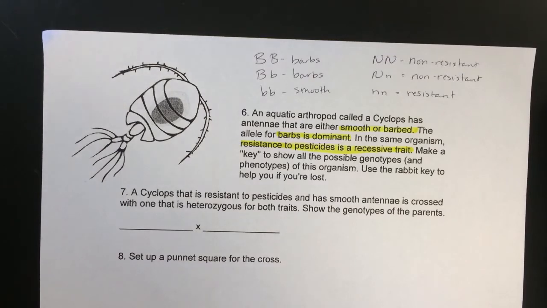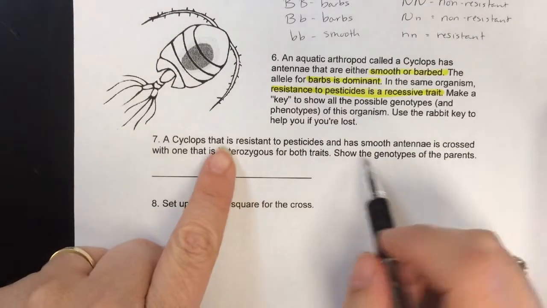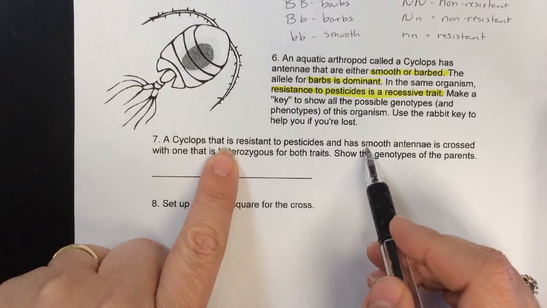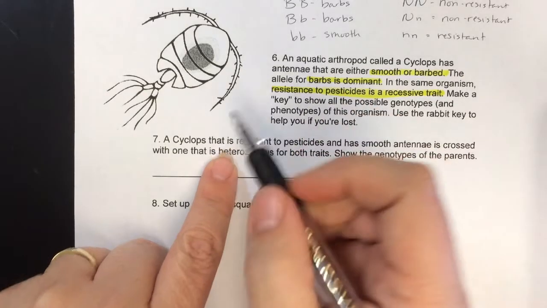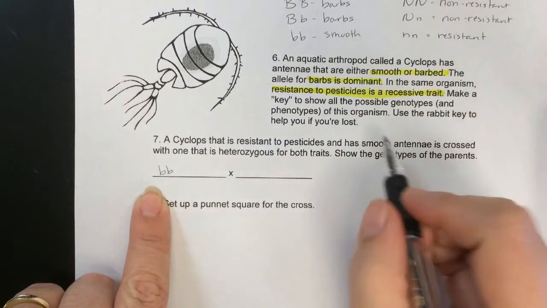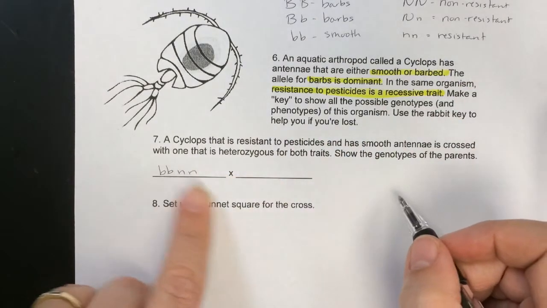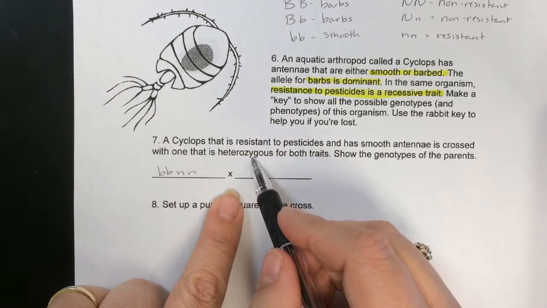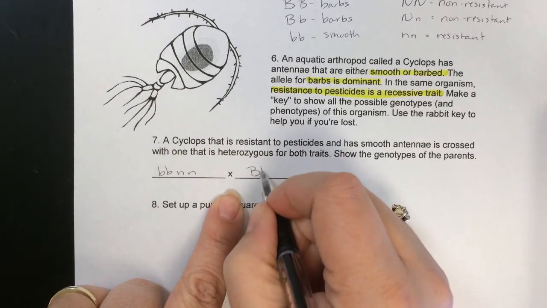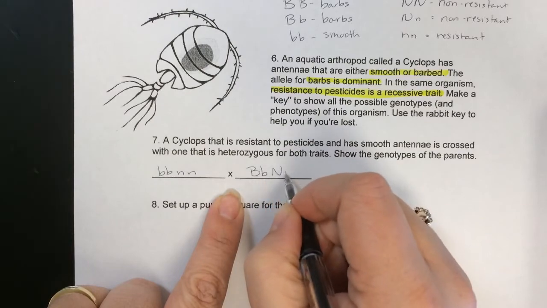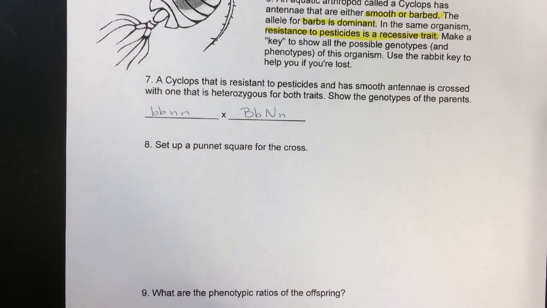So in 7, a Cyclops that is resistant to pesticides and has smooth antennae is crossed with one that is heterozygous for both traits. Show the genotypes of the parents. So our first one is resistant to pesticides and has smooth antenna. So our smooth antenna is little b, little b, and our resistance to pesticides is little n, little n. The other parent is heterozygous for both traits, so that means they would be big B, little b and big N, little n.